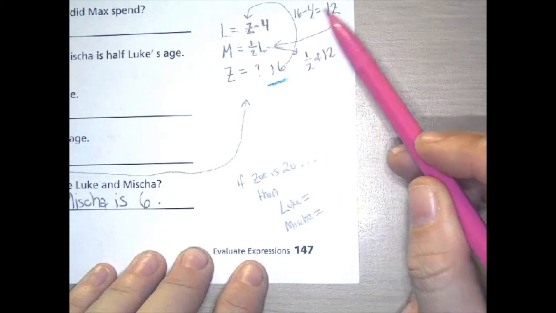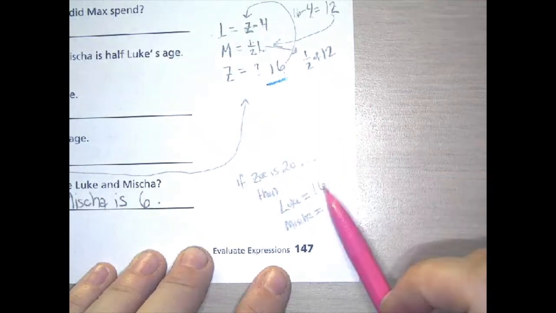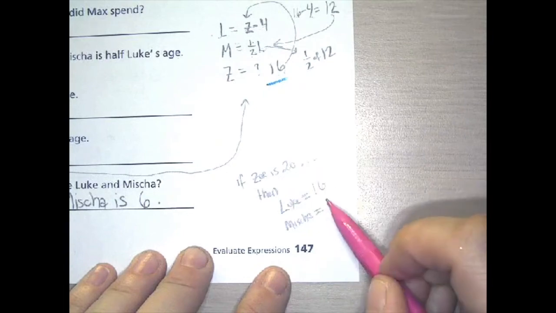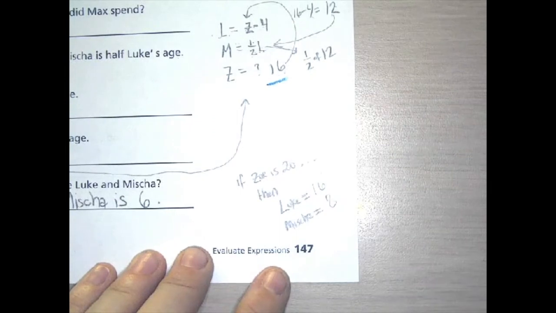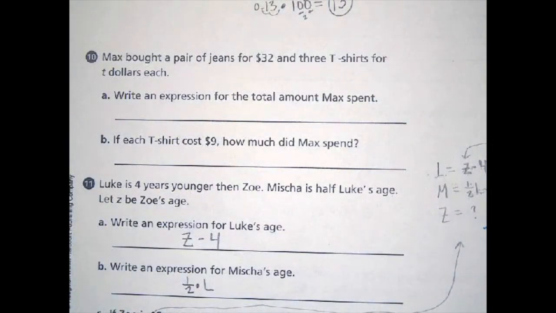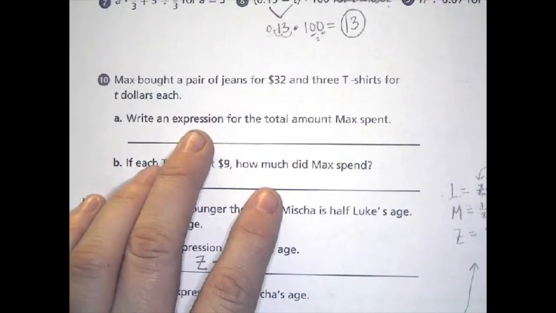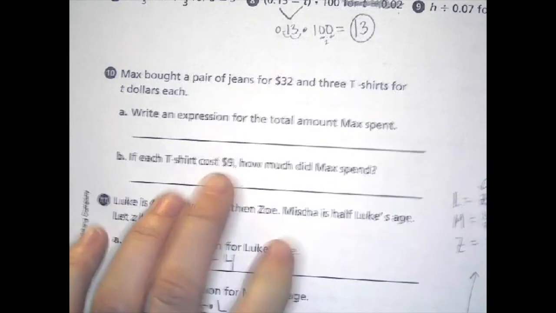All right. If Zoe's 20, plug it in. Figure it out. So instead of this number being a 16, make it be a 20 just in your head and go, okay, instead of 16 minus 4, it would be 20 minus 4. How old would Luke be? What's 20 minus 4? 16. And Misha is half of Luke's age. So how old is Misha? In this problem, Misha would be 8. That's pretty cool. Does that make sense to everybody? You can always take a number and plug it in. Pretty awesome.